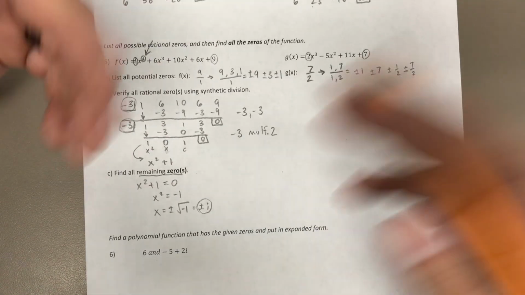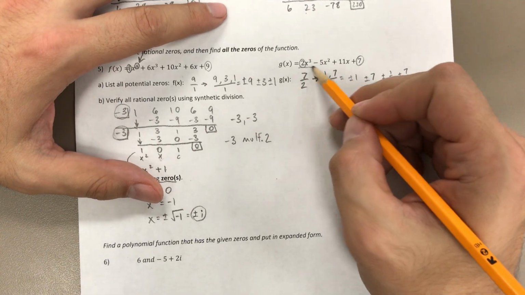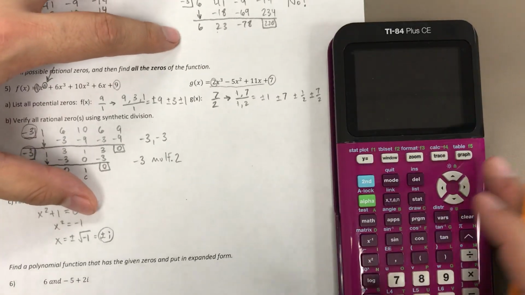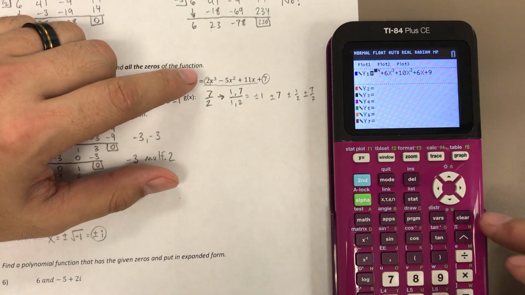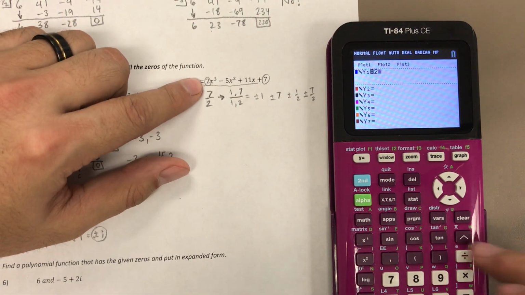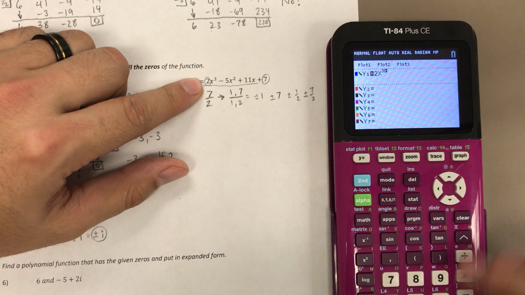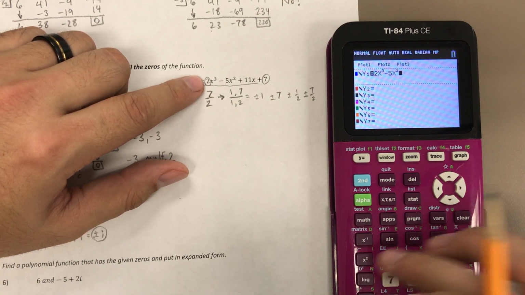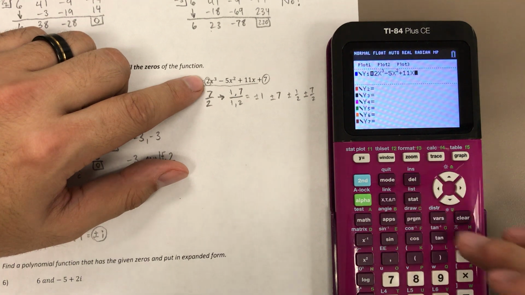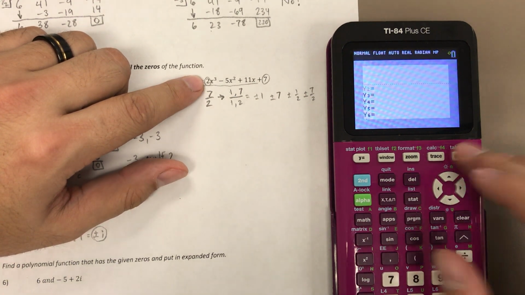Okay, let's do the same thing. So same treatment with this polynomial. All right, so we graph it out with our calculators. So let's see, y equals, and then we clear it out, 2x to the third power minus 5x to the second power plus 11x plus 7. Graph it out.